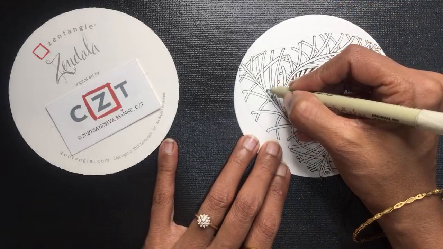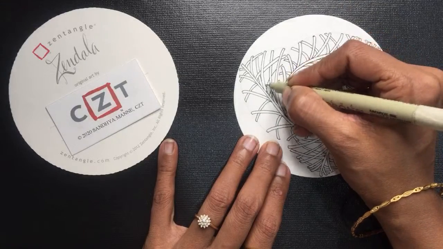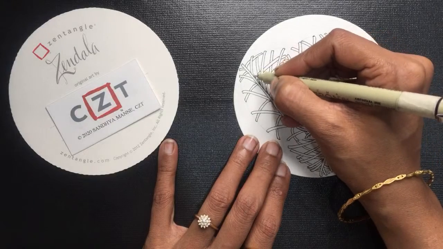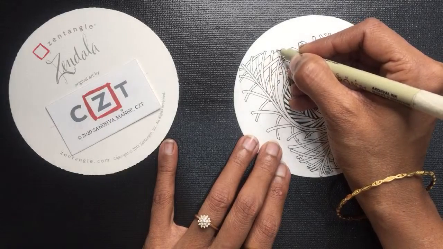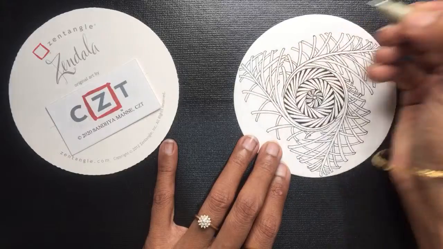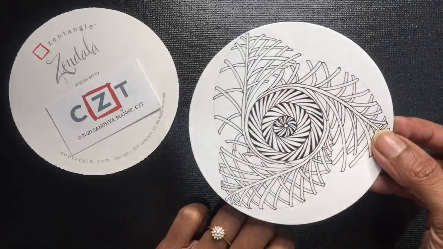So now I'm going to pull out branches that would go in the downward direction. Okay, like that. I like the way it's turned out, really intricate.